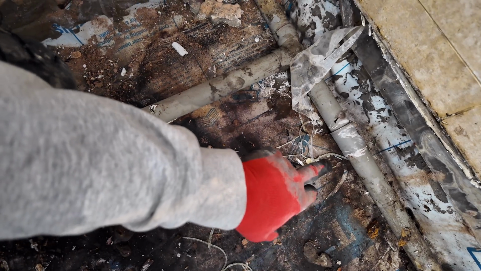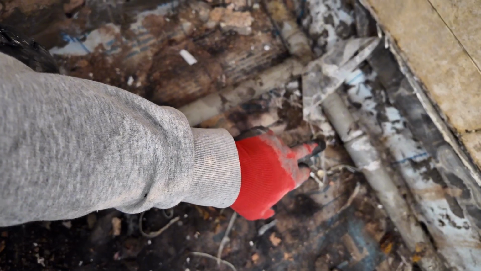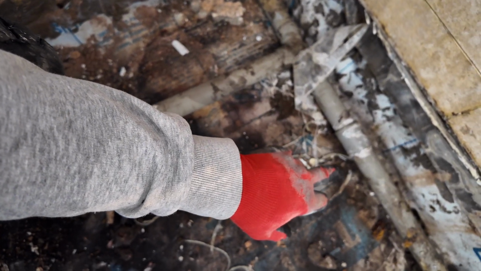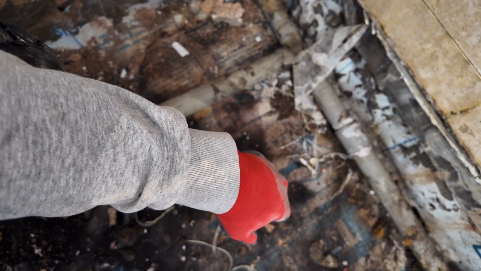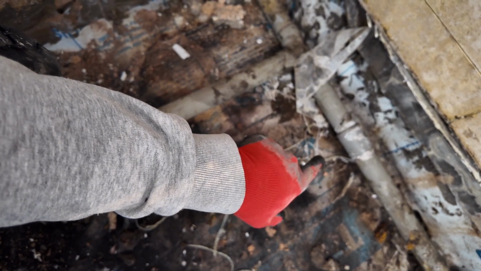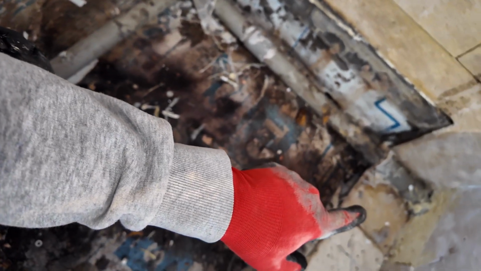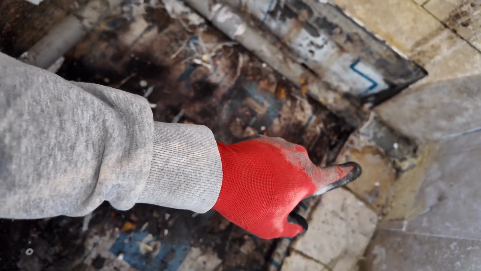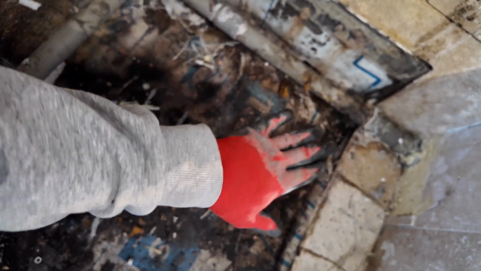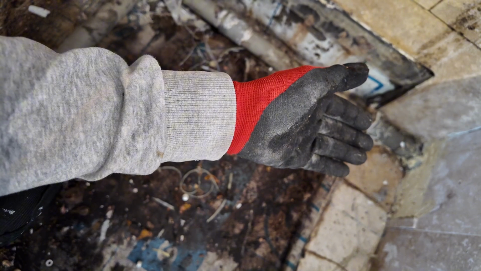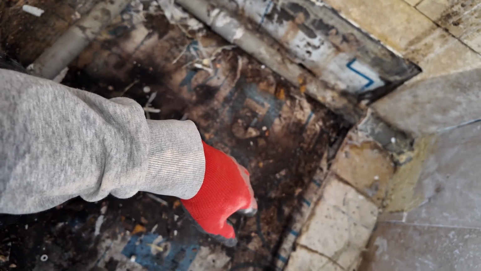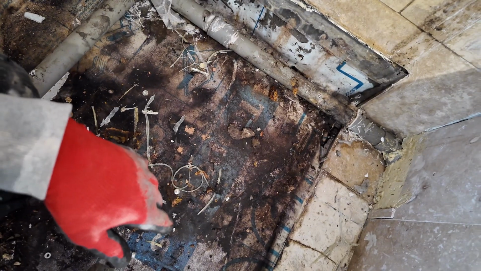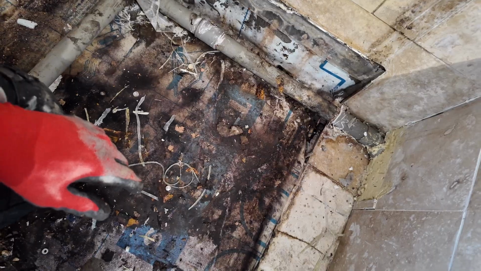So I reckon this probably sits full of water, and I bet you anything the bath doesn't drain very quickly. That might be one of the issues, that whoever installed this in the bath, this is too low and should be higher up to the bath. So yeah, who knows, we shall see.